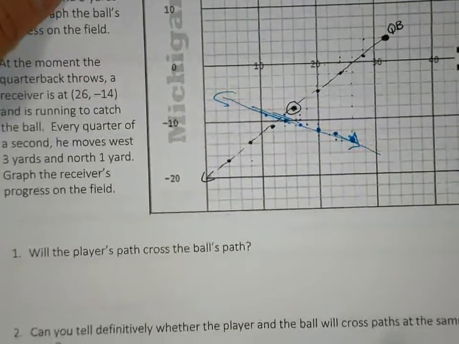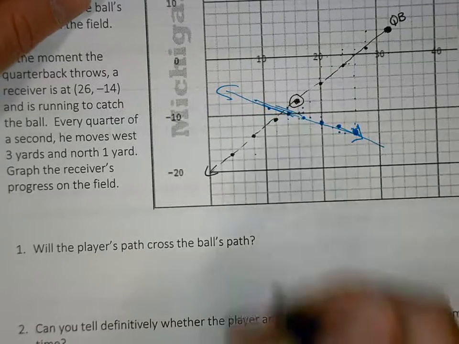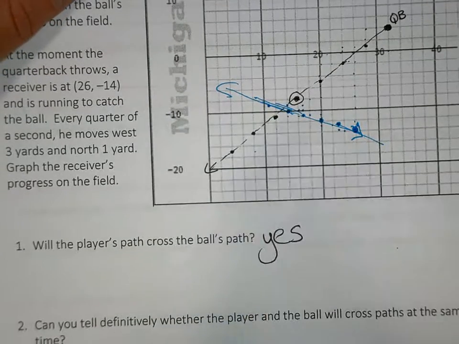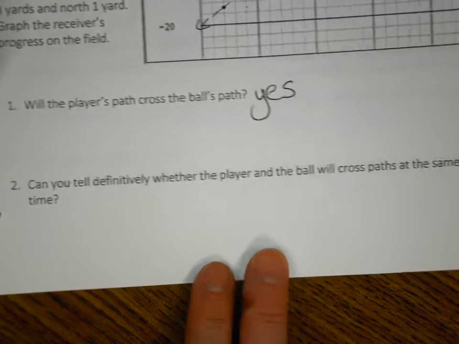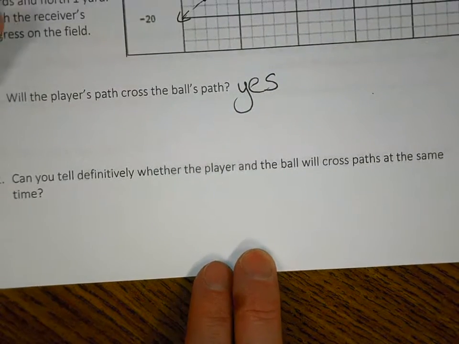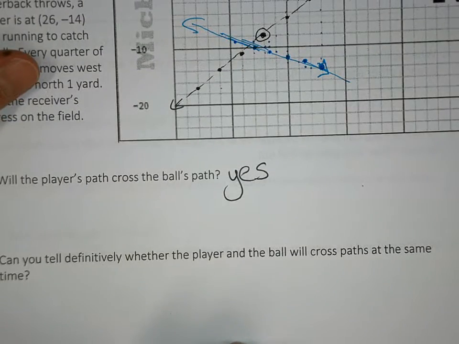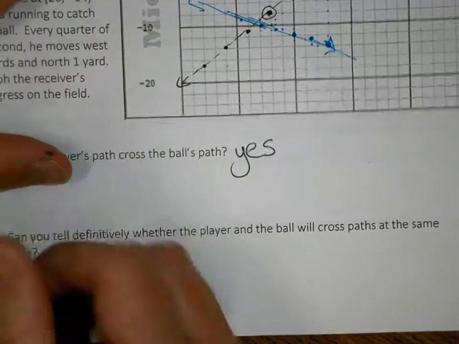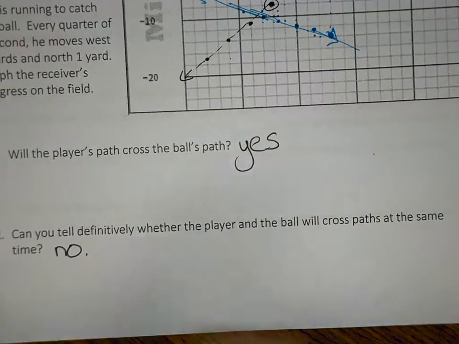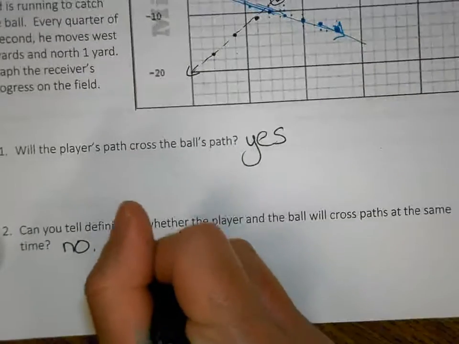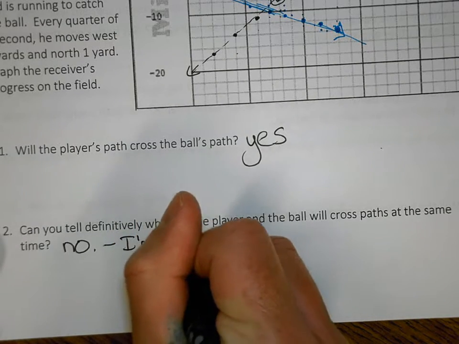Here's the receiver. Will the player's path cross the ball's path? Well, based on our graph, yes. Can you definitely tell whether the player and the ball will cross the paths at the same time? So time is important here. Are they crossing at the same time? So no, we can't tell. I'm not sure.